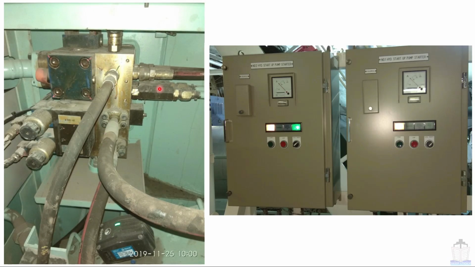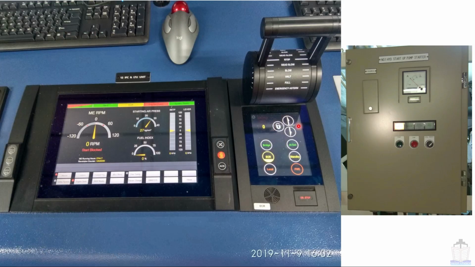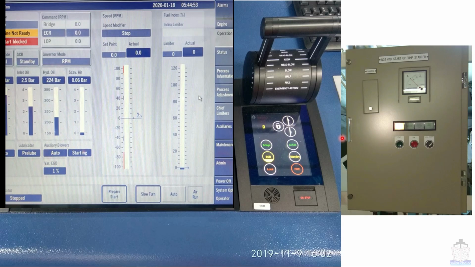This is the safety block about which I was speaking before. This is the starter panel of the electrical driven startup pumps. You can start both pumps from here also. Or if you press this standby, both pumps will start automatically. Another option: if you press here prepare start, then also both HPS pumps will start automatically.